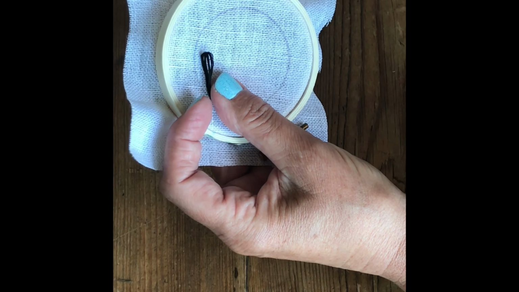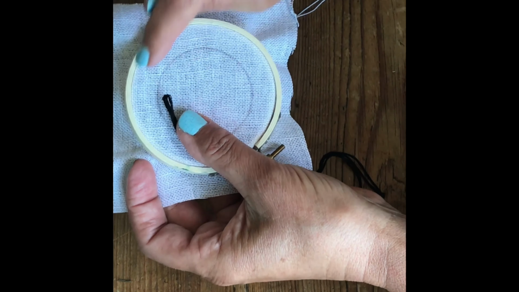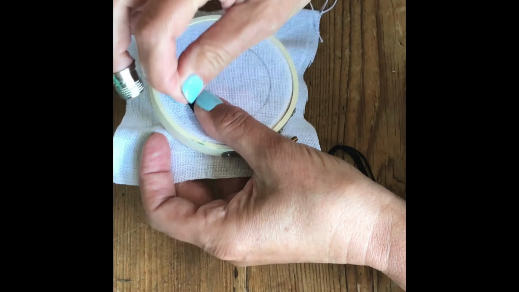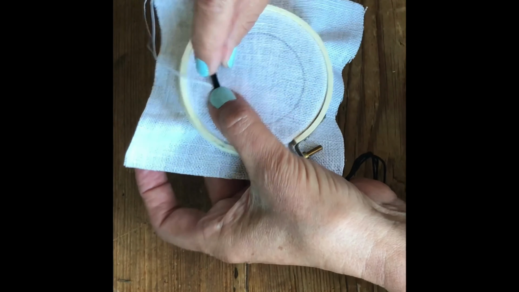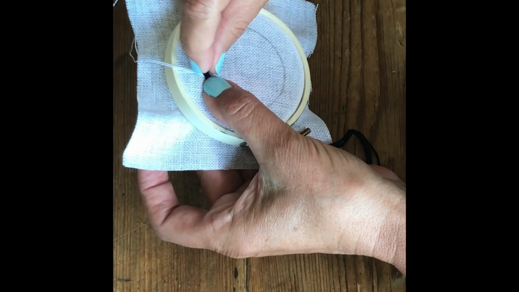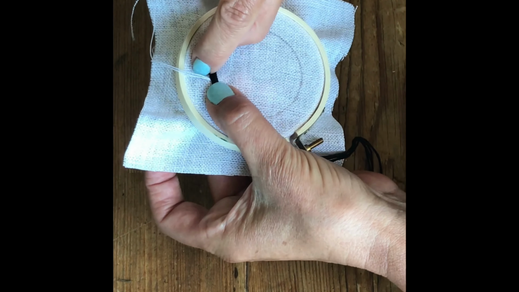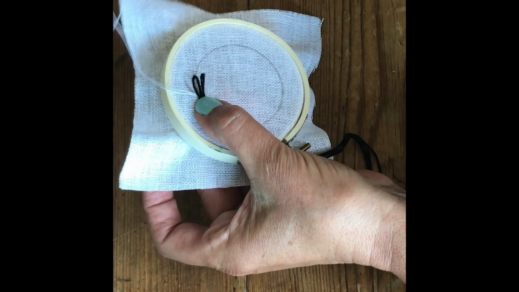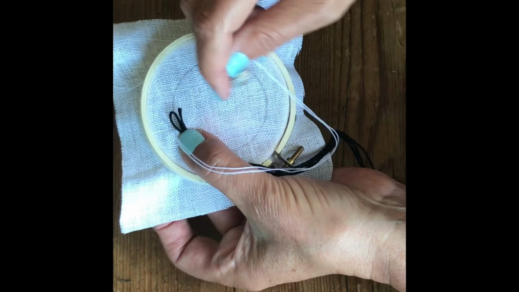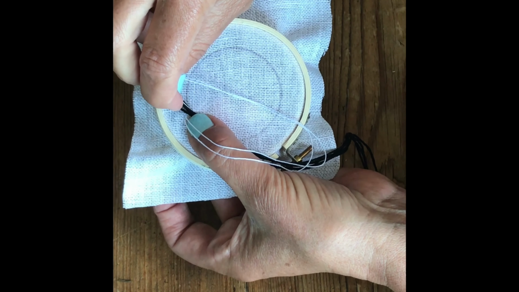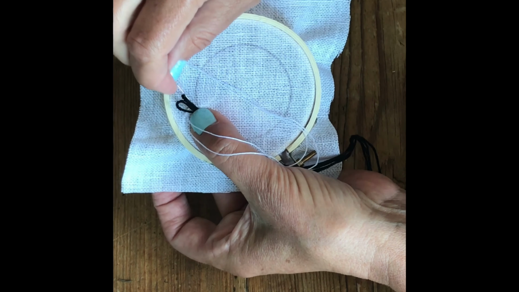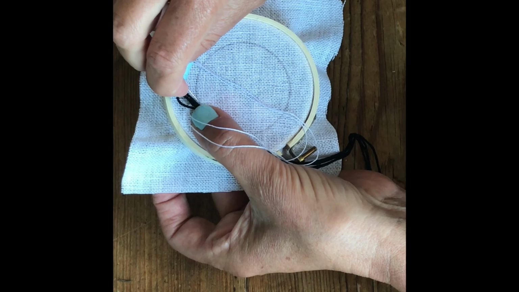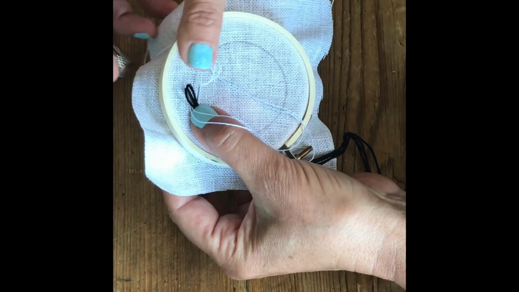Be very precise where you are. You want to be right on that line. So I come out here and I will either twist that together, or depending on what you use and what you want to attach, hold that down with the other hand and then stitch back right next to the hole where you came out from. Don't go through this exact same hole again.